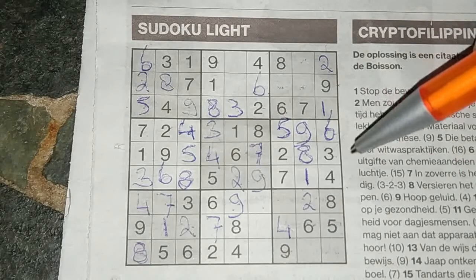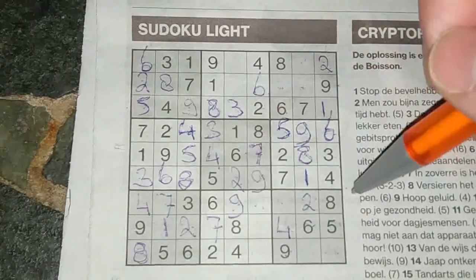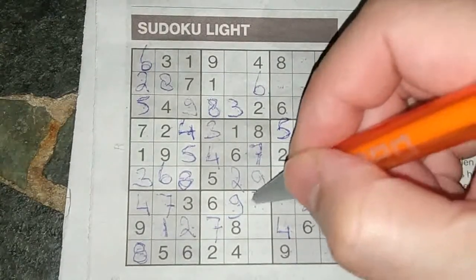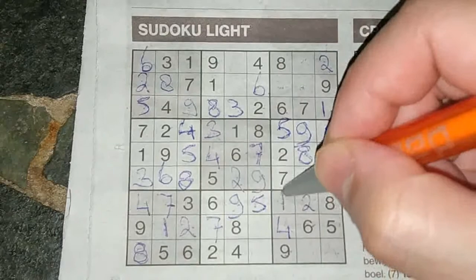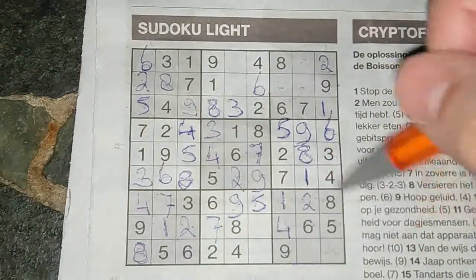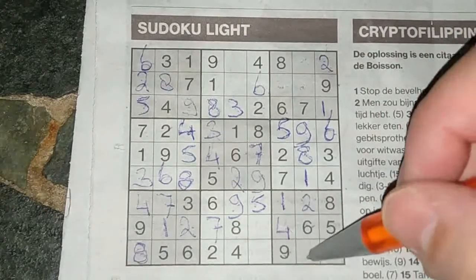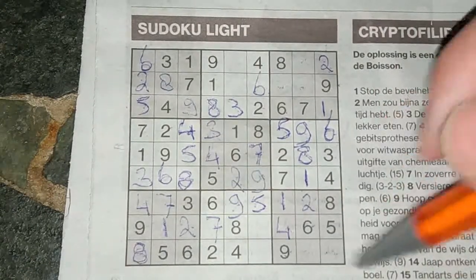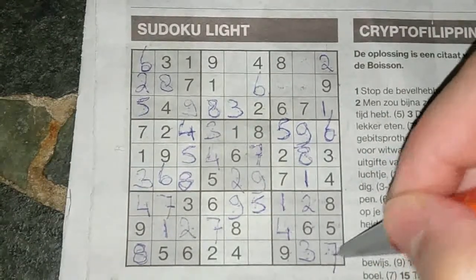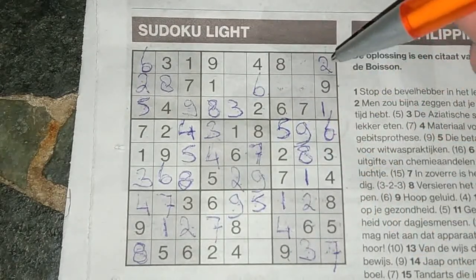Then 2 missing numbers in this row. For the numbers 1 and 5, we have a 5 there, so no 5 there, 5 should be here, and a 1 goes here. 2 missing numbers of this big square. For the numbers 3 and 7, we have a 3 there. No 3 here, 3 should be here. The 7 goes there.